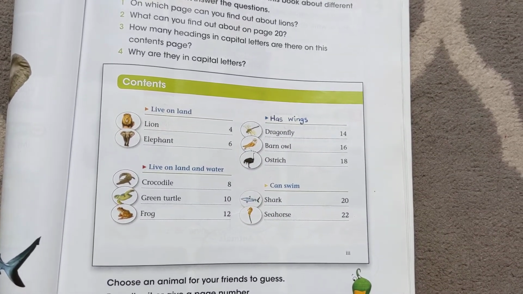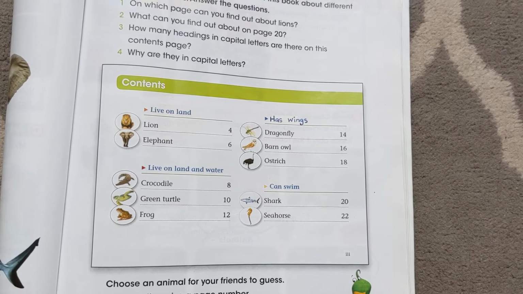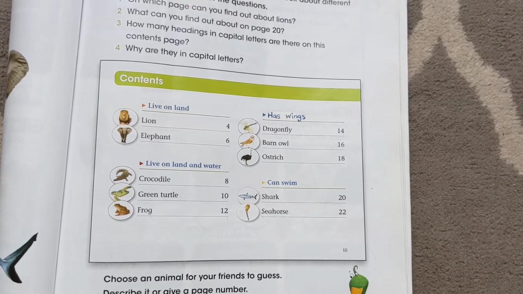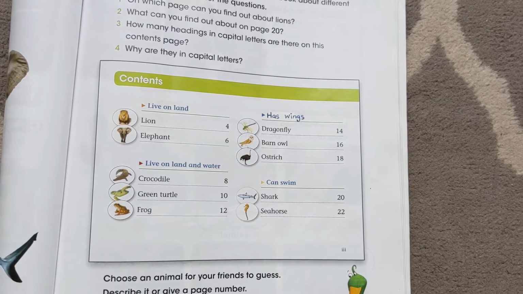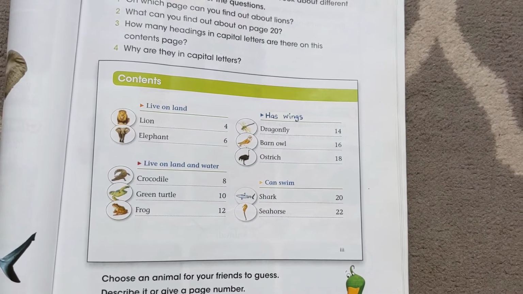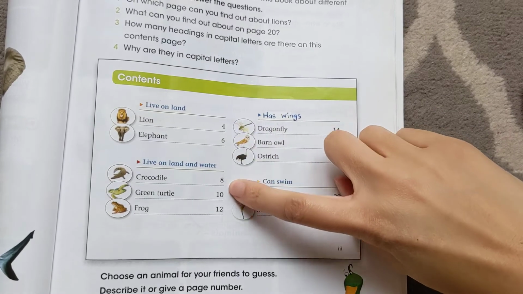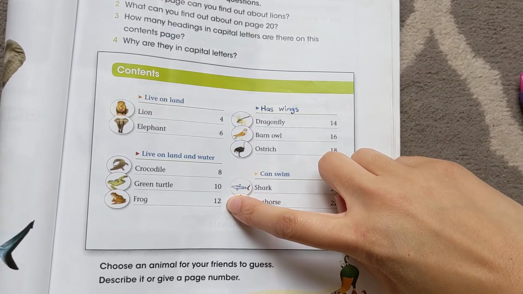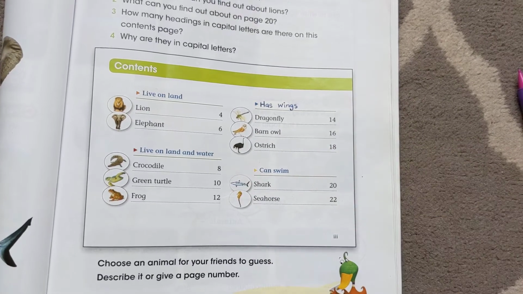Before we do our activity today, I want to play a game with you using this contents page. I'm going to be thinking of an animal and I'll give you some clues, and I need you to either shout out the name of the animal that I'm thinking of or the page number. Remember, these numbers on the side tell us what page it's on so we can quickly turn to that page to find what we are looking for.